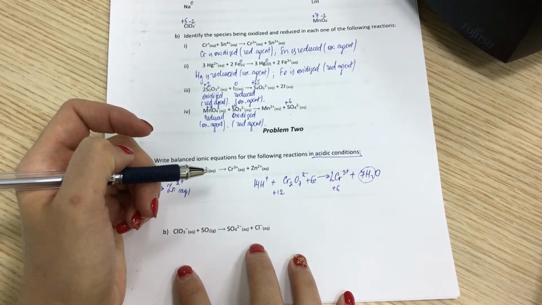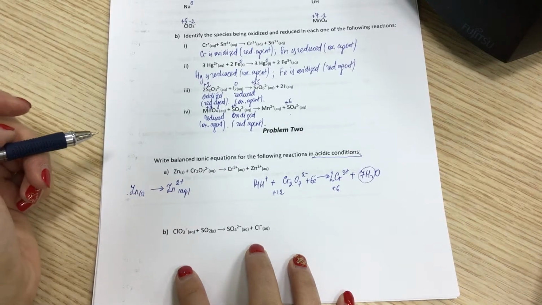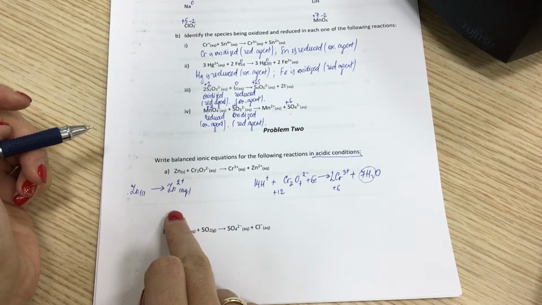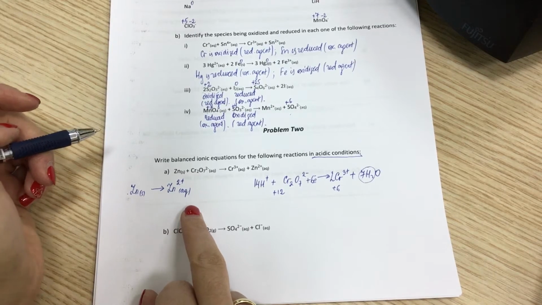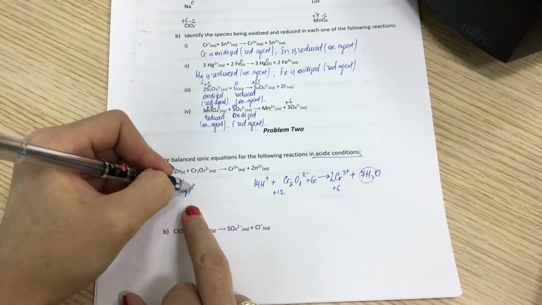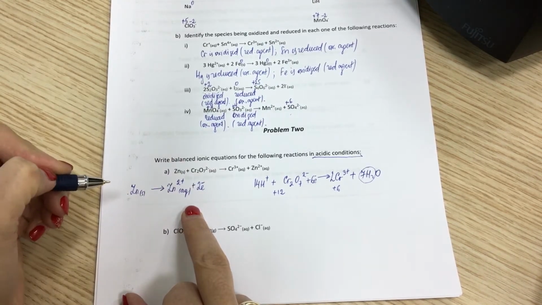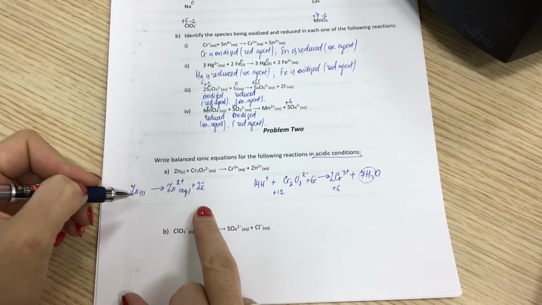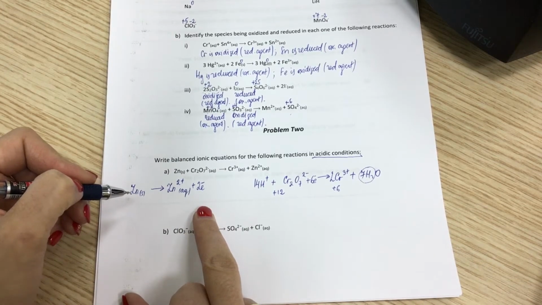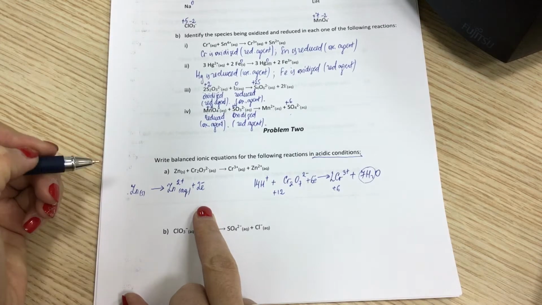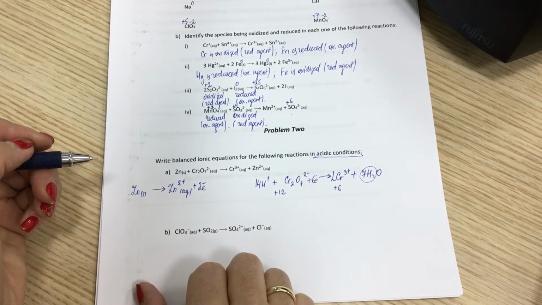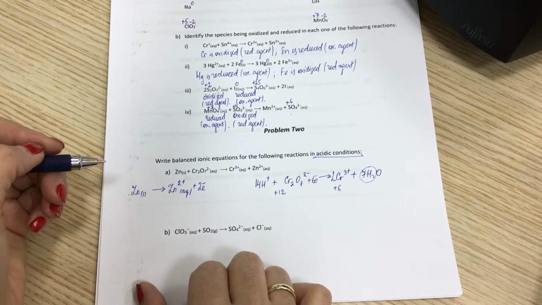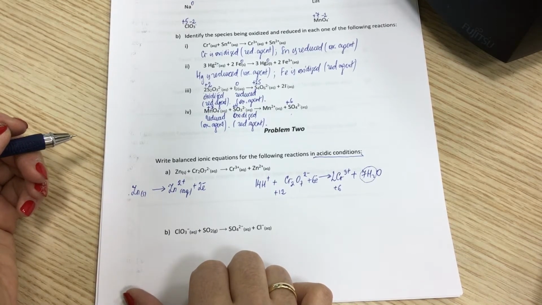After that, I can move on to the second equation. Zinc metal is oxidized to zinc 2 plus. In this particular case, I just need to add 2 electrons to make the charge equal on the reactant side and the product side. The next step: in a redox reaction, exactly equal numbers of electrons are transferred in reduction and oxidation.